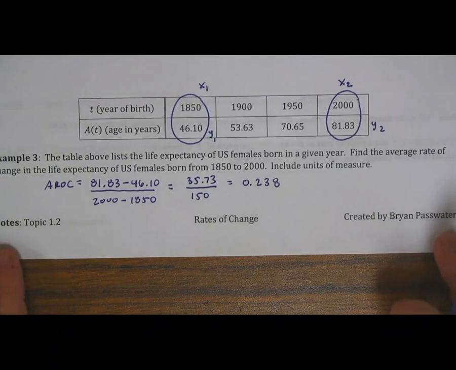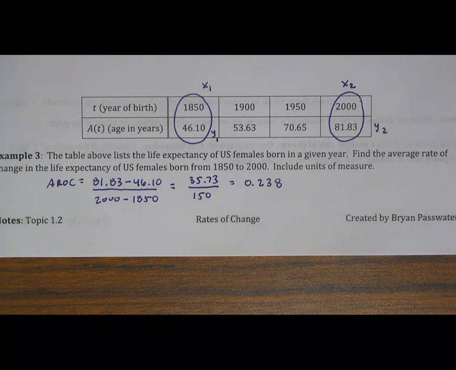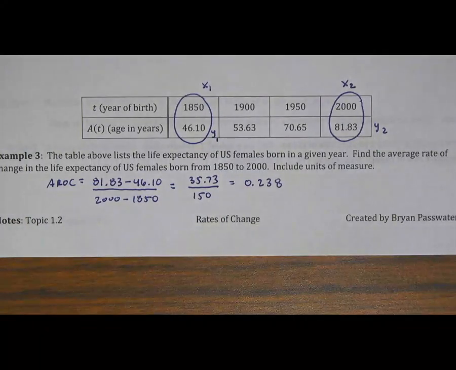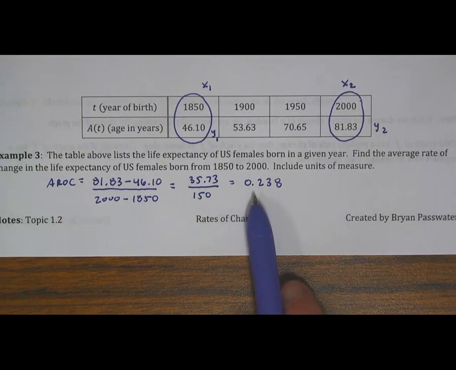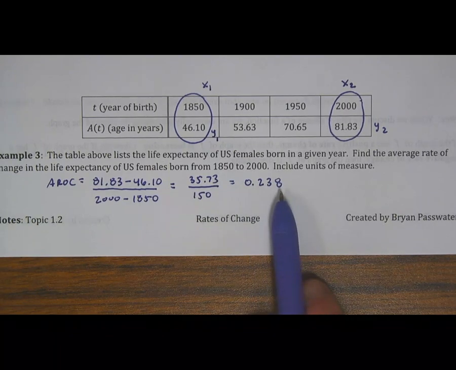Now I want to add some context to this. So what did we just figure out? Yes, the average rate of change, but in context, as far as years and age. Yep, it's the increase per year of the life expectancy. On average, the life expectancy is increasing by 0.238 per year.